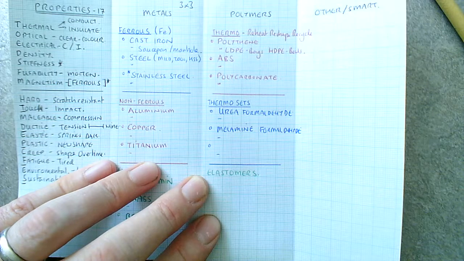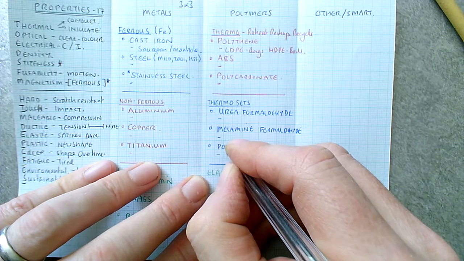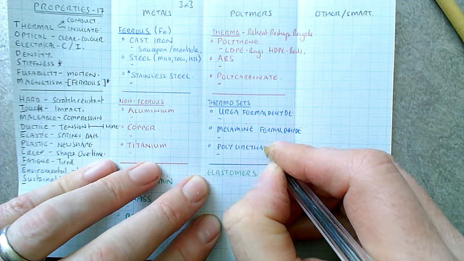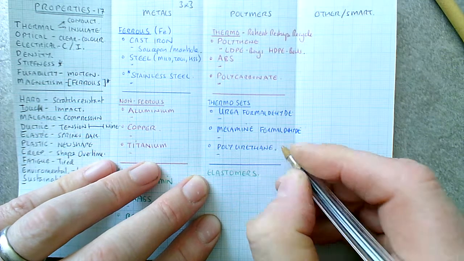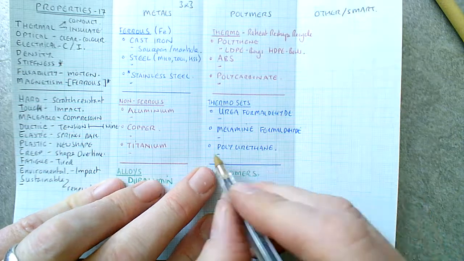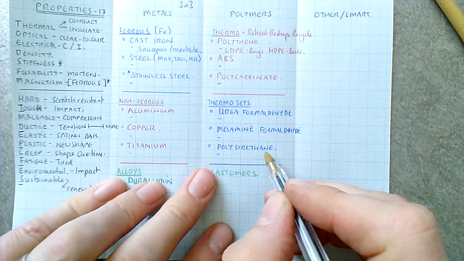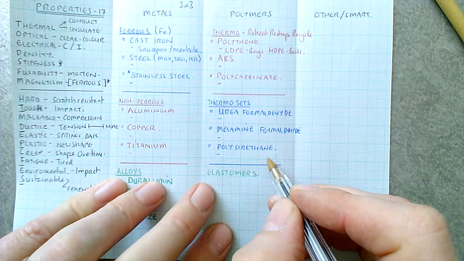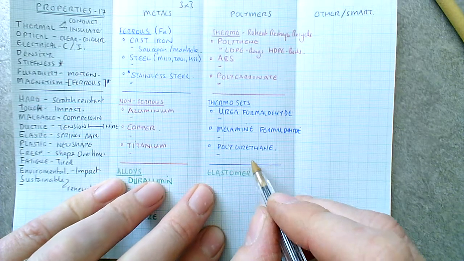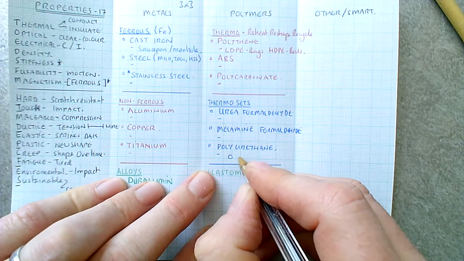And I'm going to go for polyurethane. I like polyurethane, it's one of my favourites. Again, polyurethane's skateboarding wheels. If you've done a bit of roller skating or a bit of skateboarding, you might be familiar with urethane for your wheels. So you could put in there skateboard wheels, or you could find a different example. So I'm going to just draw a little skateboard there.